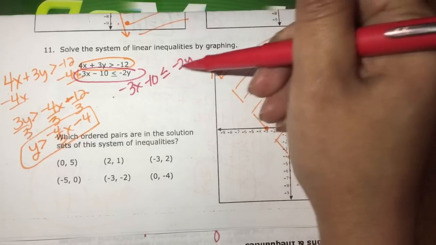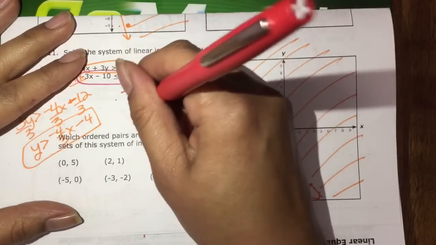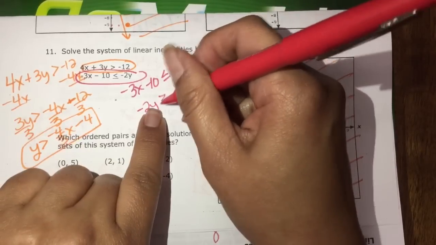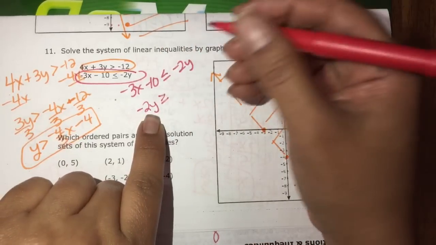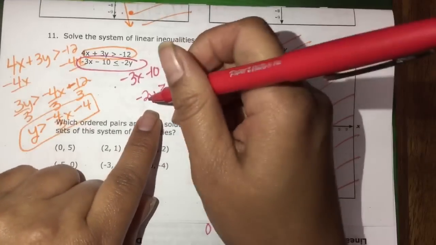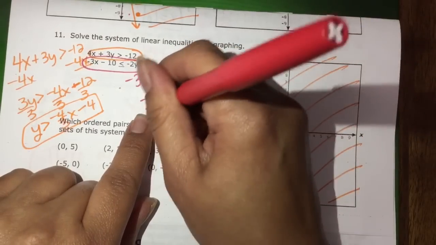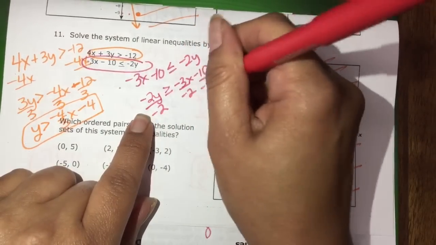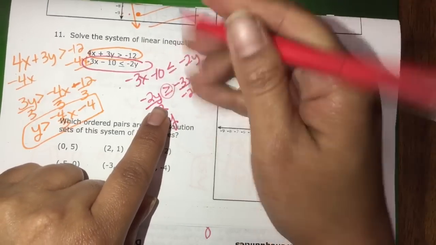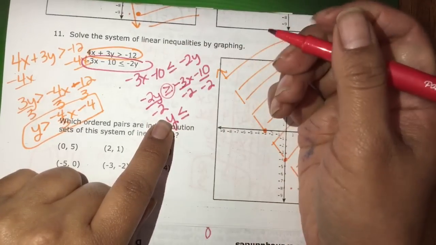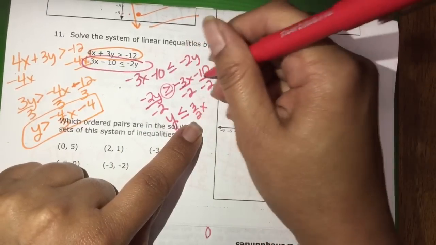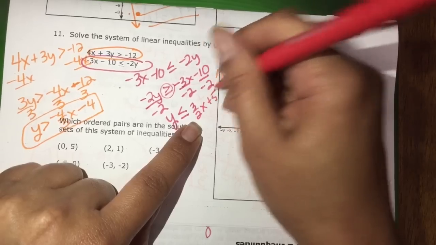But now look at this inequality. It's open to the -2y. So let's go ahead and write -2y, and it has to be open to it. So that means we have to write our inequality like this. And then now write down -3x minus 10. Now we need to solve for y. So we're going to divide everything by -2. So now we get y. Since we divided by a negative number, the sign flips again, so it's going to be less than or equal to. And then -3 over -2 is +3 over 2, and -10 over -2 is +5.